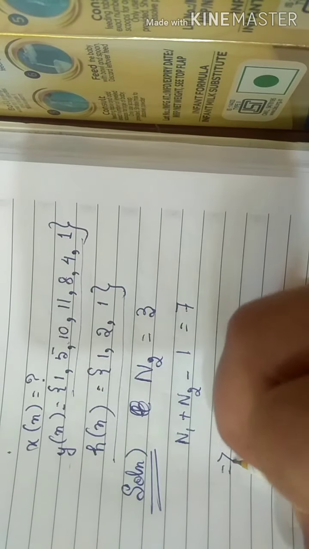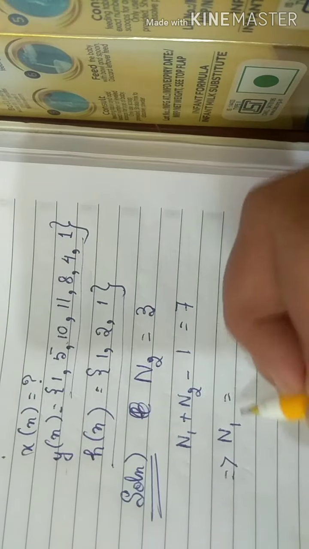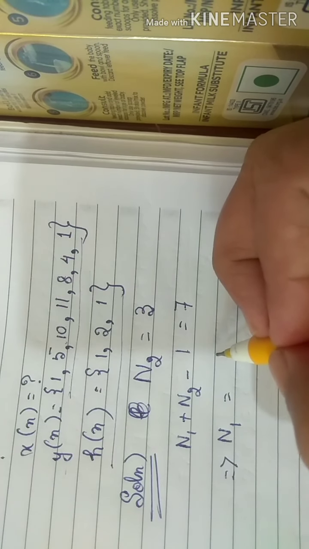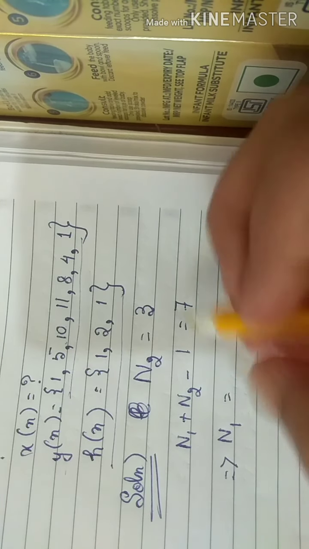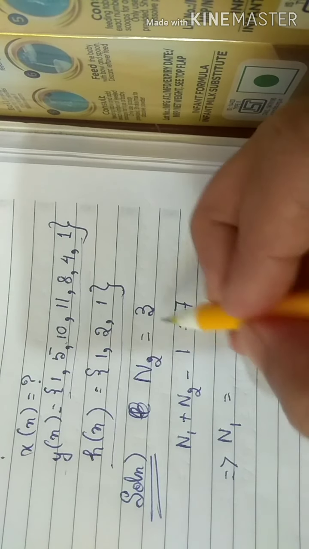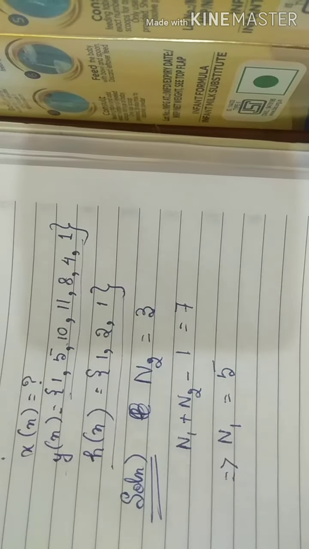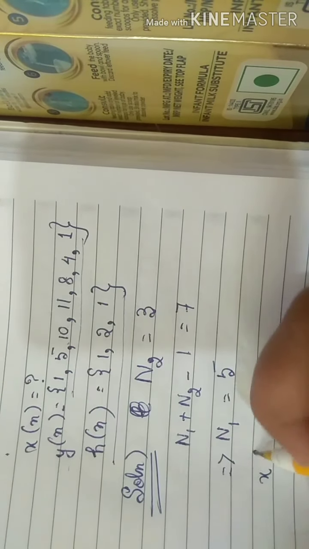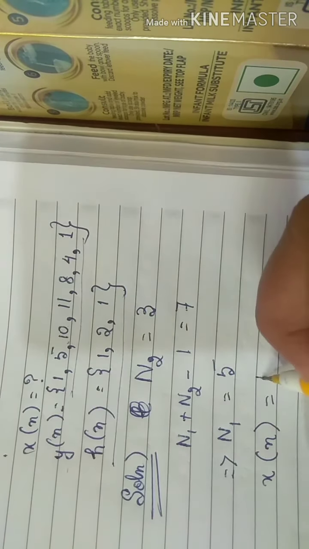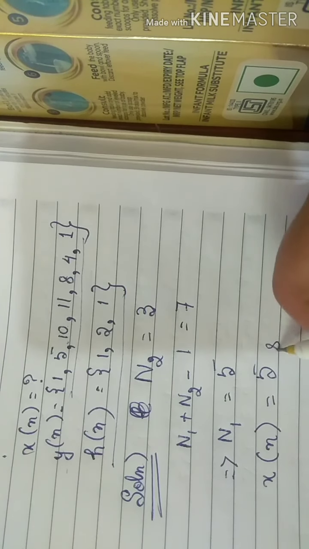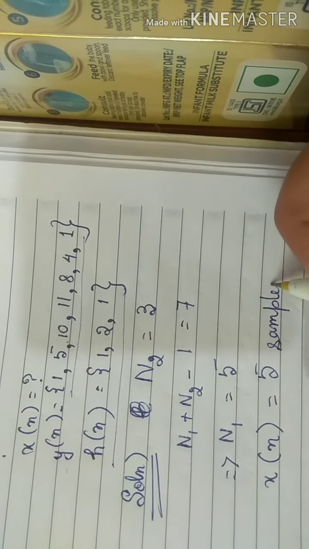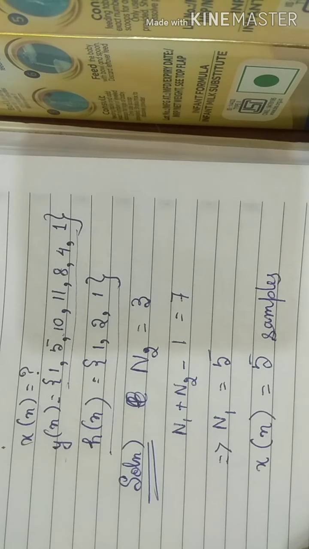From here, n1 will be 7 plus 1, that is 8, minus 3, equal to 5. So the total number of samples in the input will be equal to 5. This is the first thing that you have to determine.